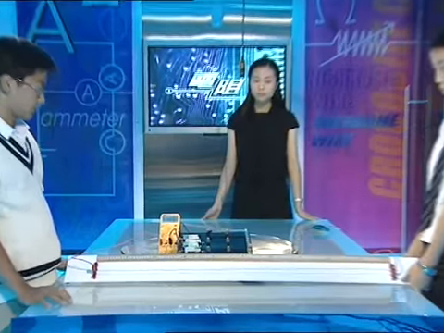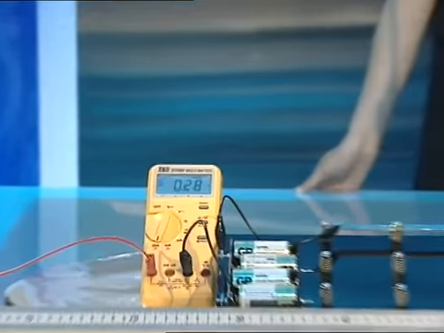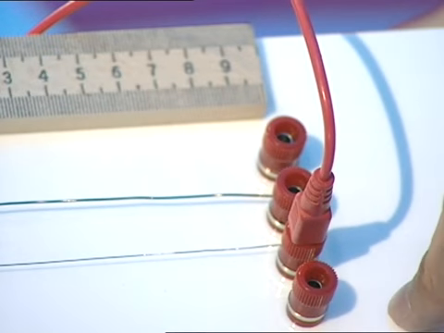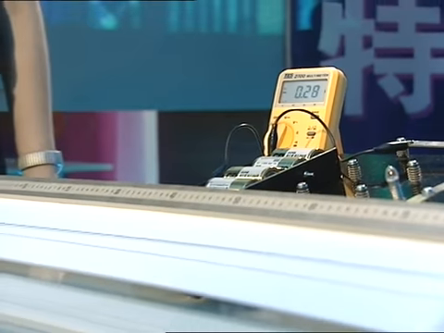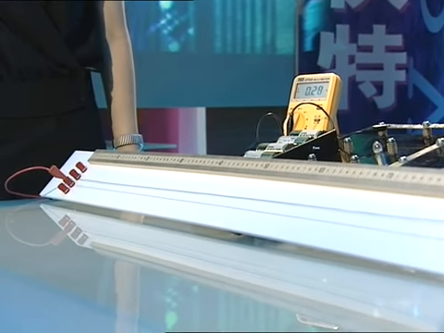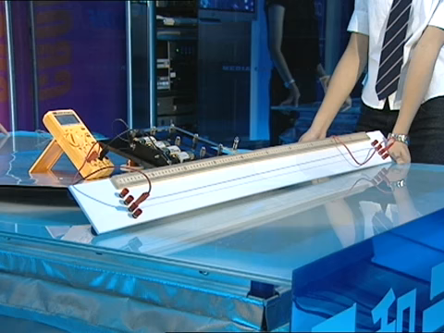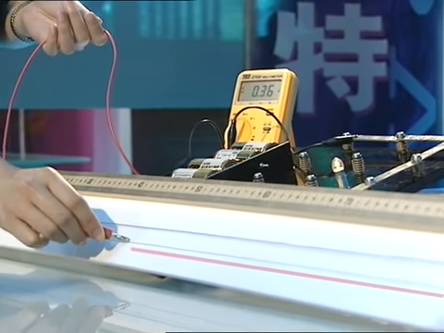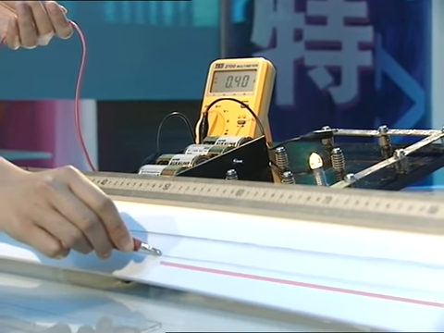In some situations, the same substance may vary in resistance. This circuit is composed of a dry cell, an ammeter, a light bulb, and a nichrome wire. An electric current flows from one end into the nichrome wire, out through the sliding contact on the other end, and then through other components to form a closed circuit. Change the position of the sliding contact, and the length of the nichrome wire in the circuit is changed.